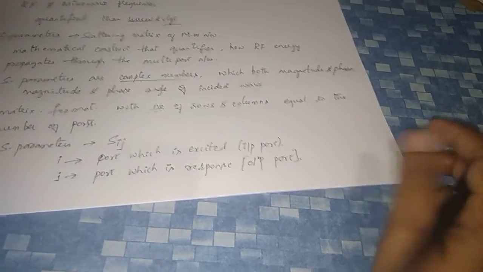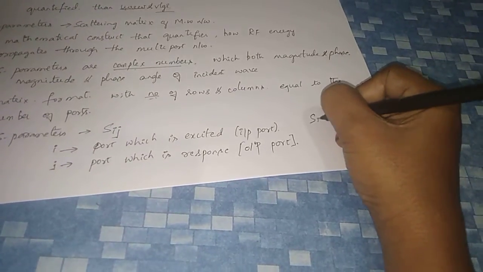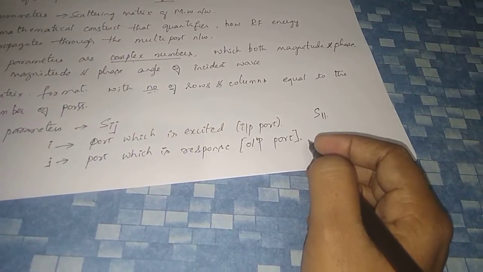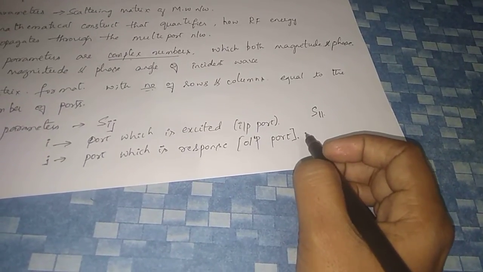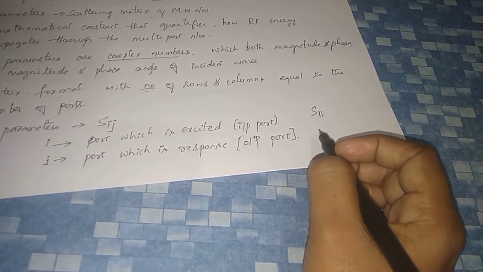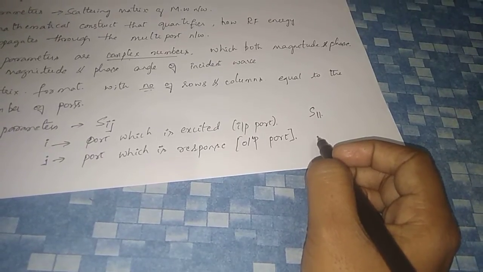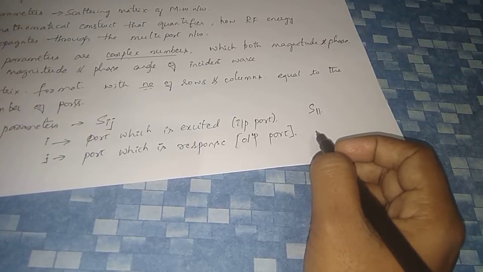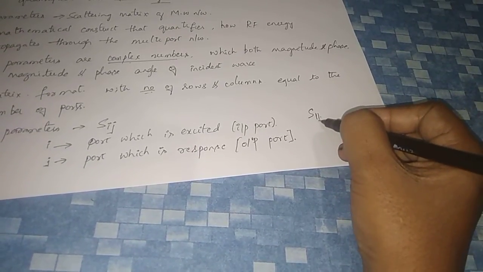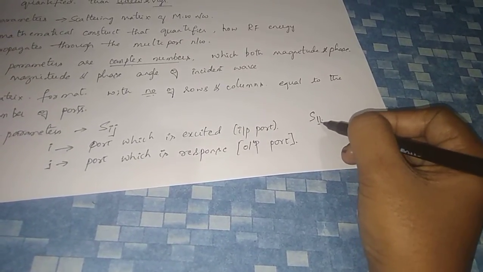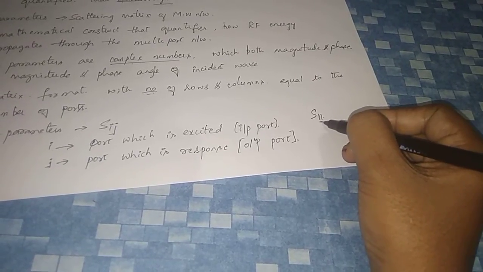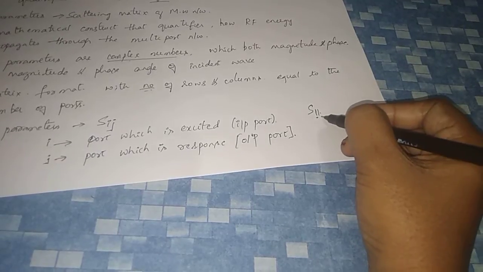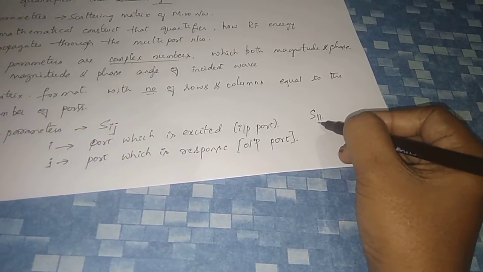Say, for example, you have S11. This S11 refers to the ratio of the amplitude of the signal that reflects from port 1 to the amplitude of the signal input at port 1. So here you are taking both the input and the output from port 1 itself.